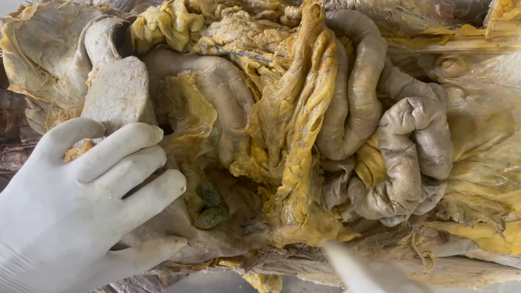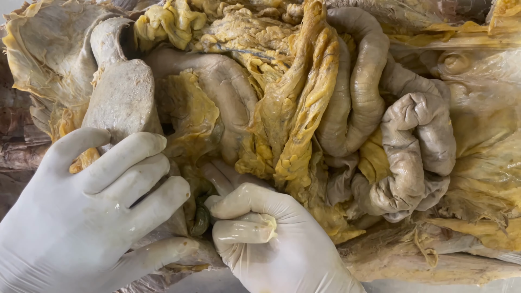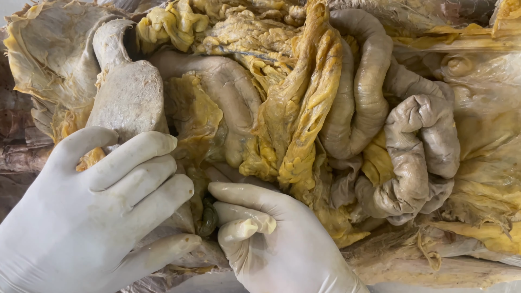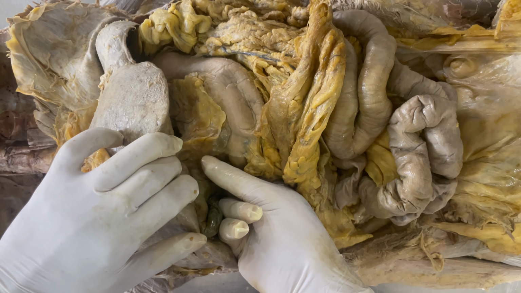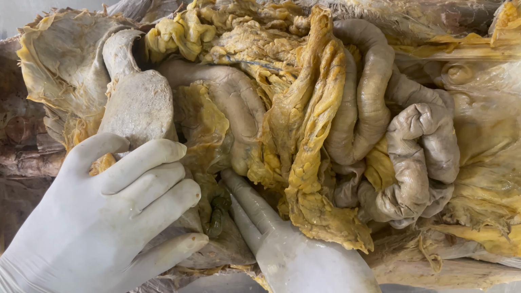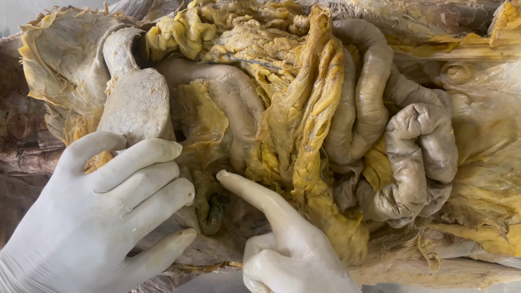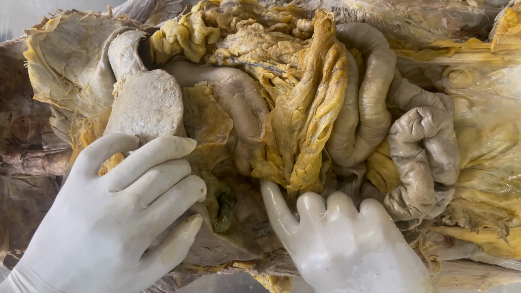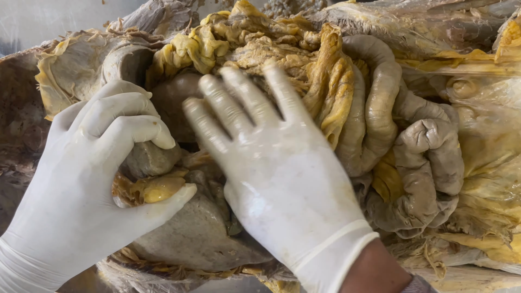Now let's know about the communicating area between the greater sac and the lesser sac. I will insert a finger over here. This communicating area is known as the epiploic foramen. We have to know the boundaries of the epiploic foramen: anteriorly by the margin of the lesser omentum, which contains the hepatic artery, portal vein and the bile duct. On the back side the boundary is formed by the IVC, inferior vena cava, above by the caudate lobe of the liver, and below by the duodenum, that is the first part of the duodenum. These are the boundaries of the epiploic foramen.